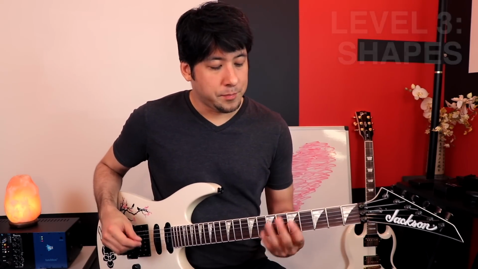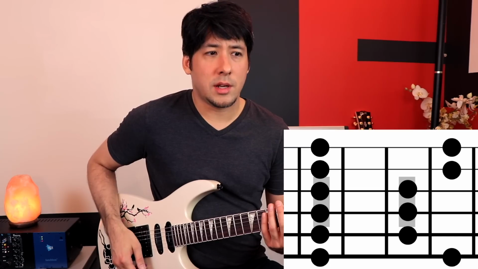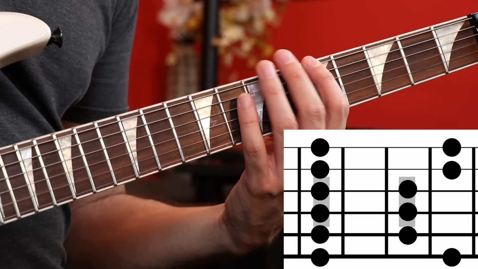The 3rd level now is more shape based. So if you look at the chart on the screen, this is what you're going to see in a lot of books, magazines, and websites and YouTube videos. So as I play the same scale I just described, the minor pentatonic scale, watch as it follows the chart. Ready, go.